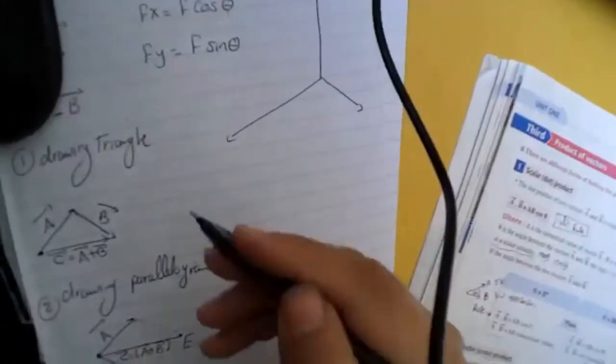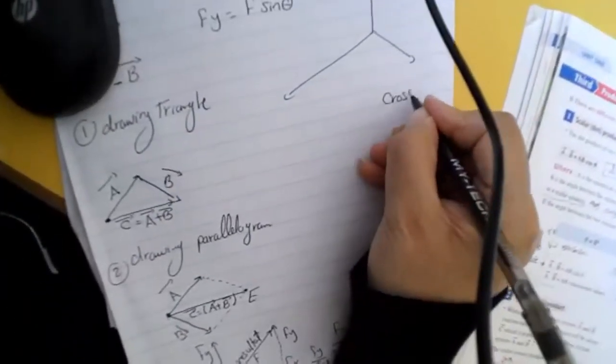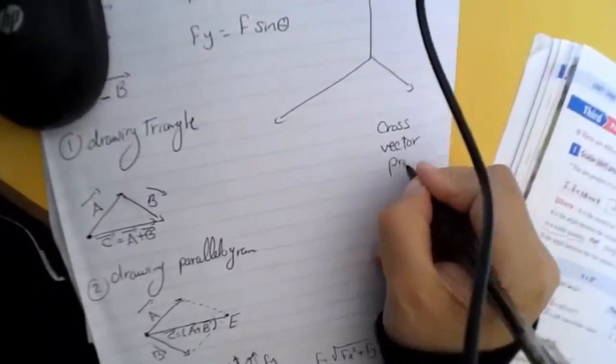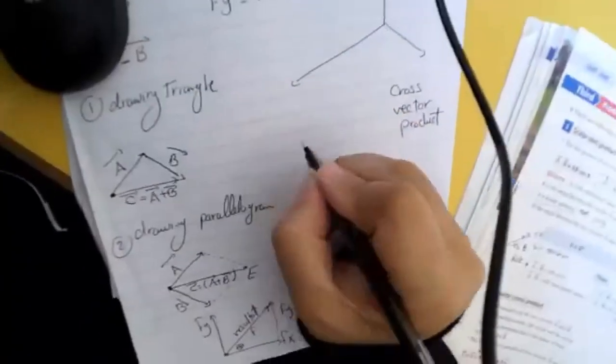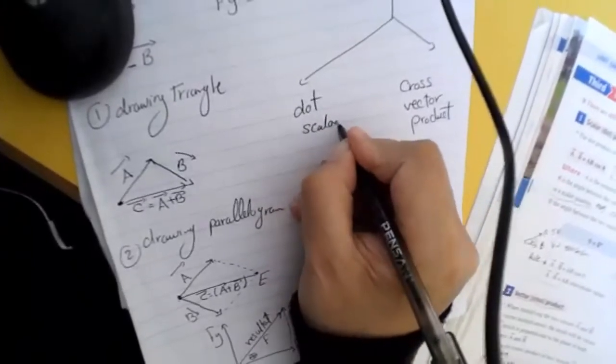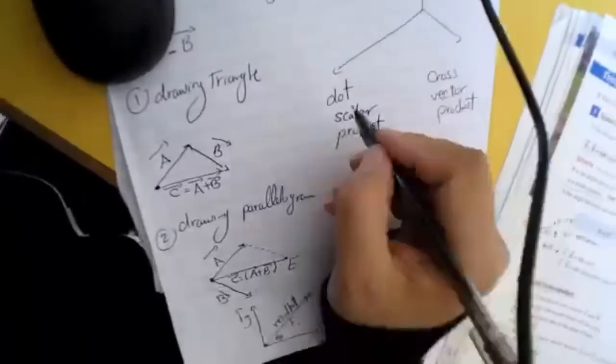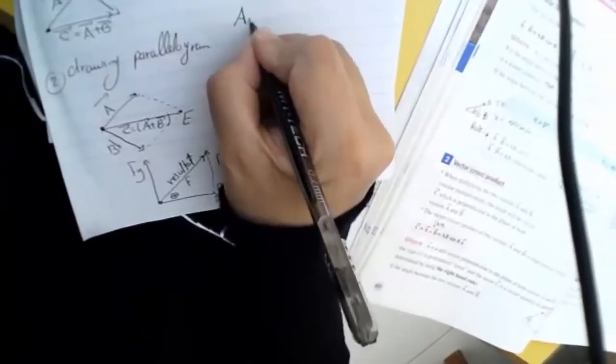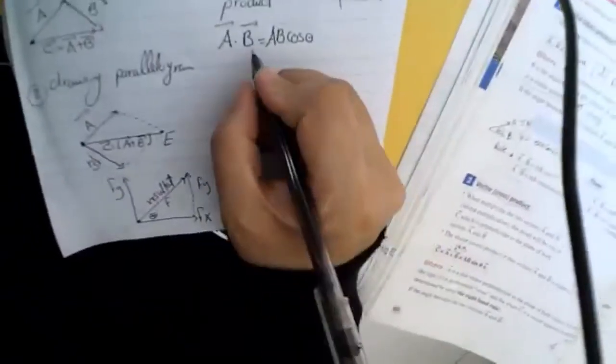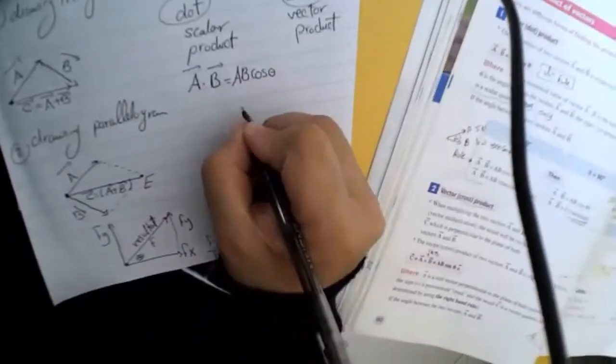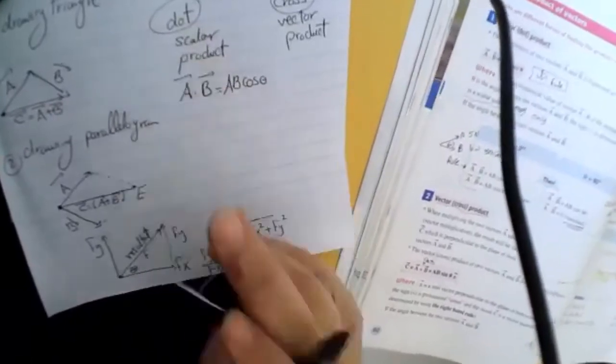We have the cross or vector product, and we have the dot or scalar product. What is the difference between both? Here we have the value or the magnitude of multiplying the two vectors together. So if we have a vector A multiplied by the vector B, the product of both of them is going to be AB cosine theta, the cosine of the angle between them. It gives you an answer with the value only, so no direction. It's a scalar quantity.